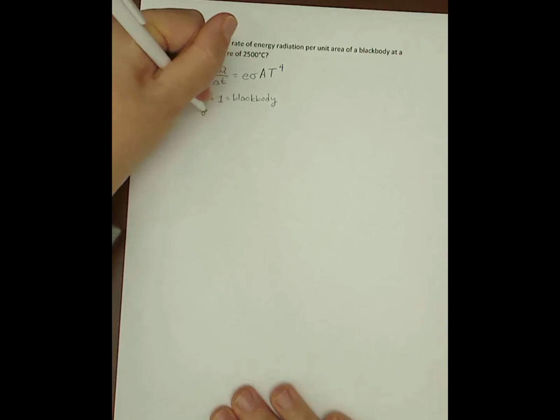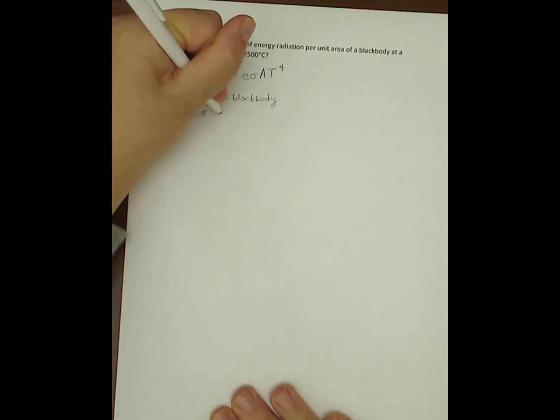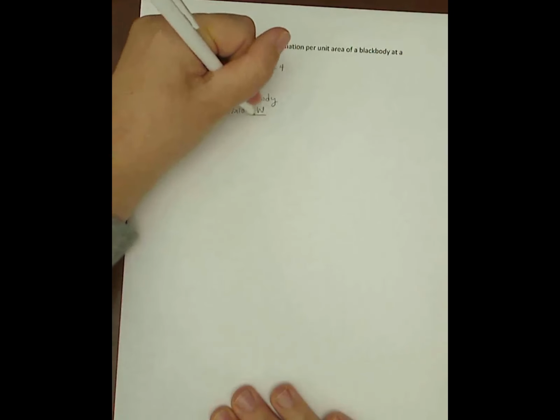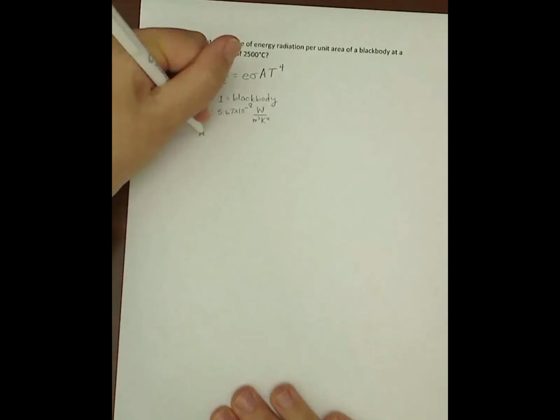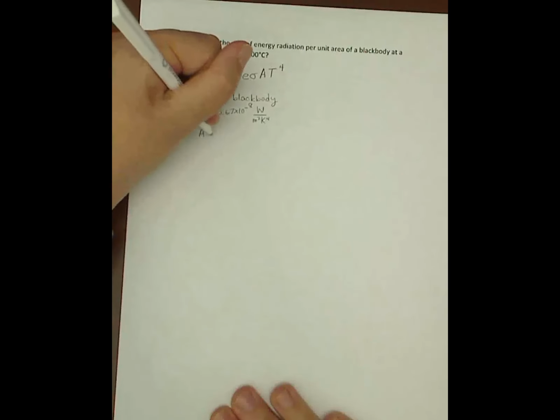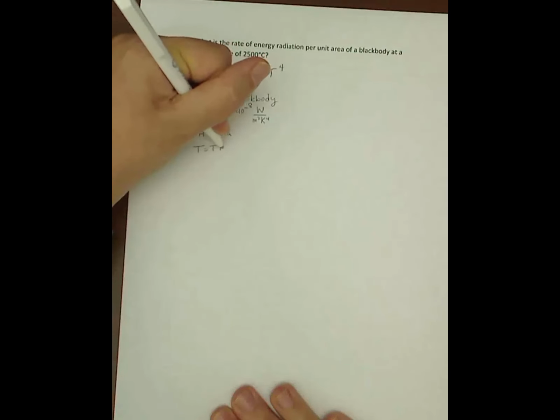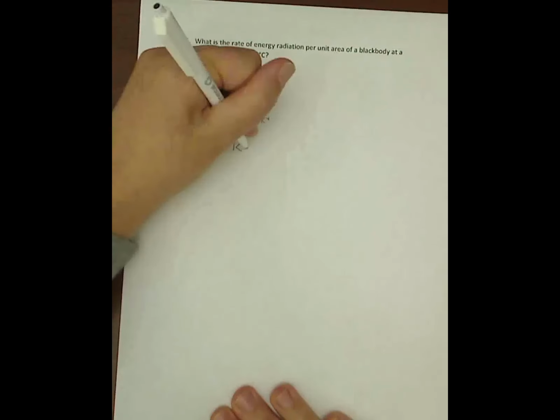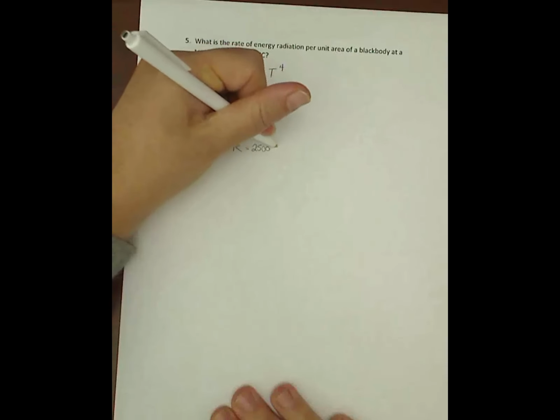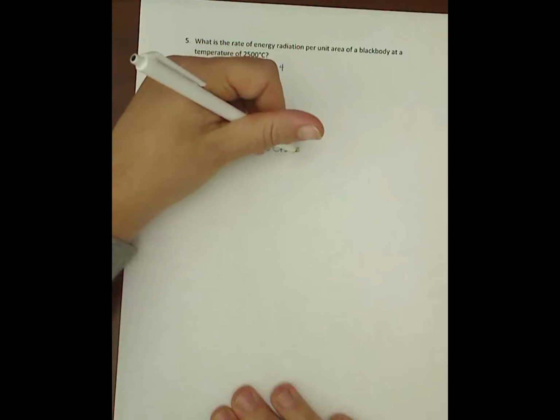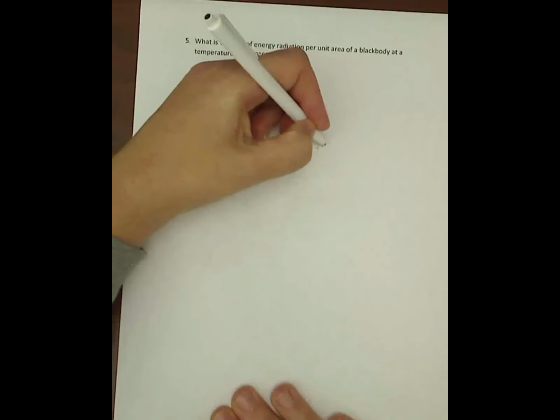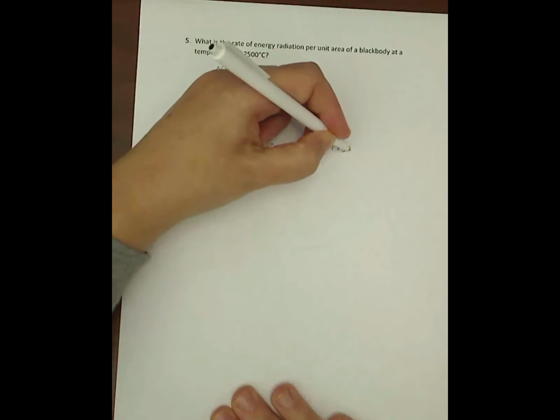Sigma is just a constant. Stefan-Boltzmann constant, 5.67 times 10 to the negative 8 watts per meter squared Kelvin to the fourth. A is the area, and T is the temperature in Kelvin. Okay, so temperature in Kelvin, we've got 2500 degrees C plus 273.15, so I get 2773.15 Kelvin.